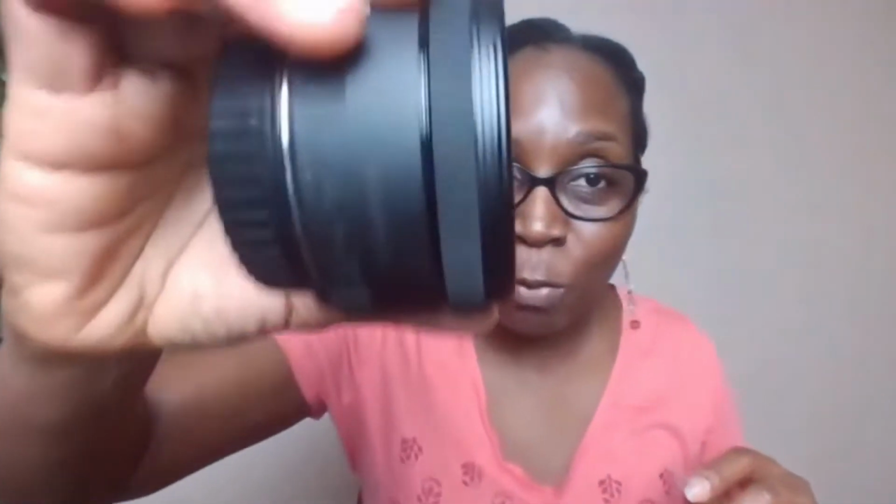This lens will blur the background. It will give you that blurry background that you need, and it will focus. So when I come closer, you can pretty much see what I'm focusing on, versus if I'm just using a lens like this that doesn't focus, what you see is what you get.